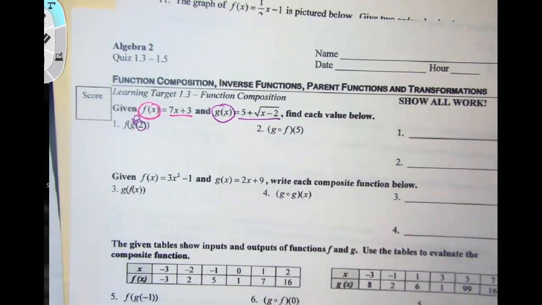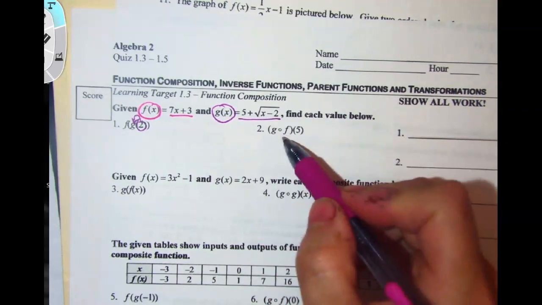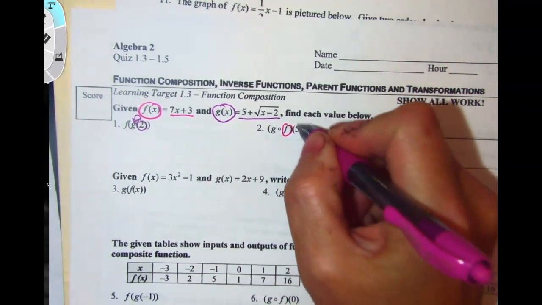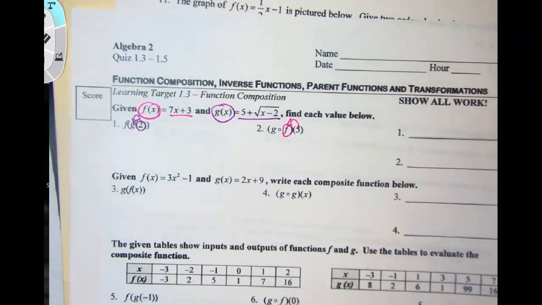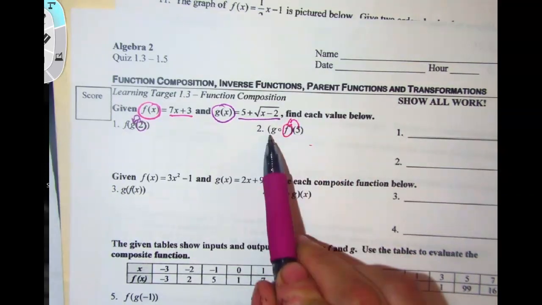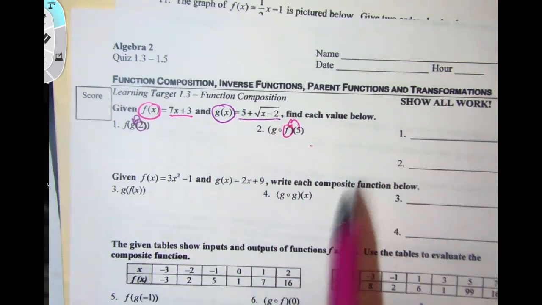For number 2, it's written differently, but it could actually be written this way as well. This is the inner, so you take this number and you plug it into f first, and you get a new number. Then you take your new number and plug it into g, and you get the final answer.